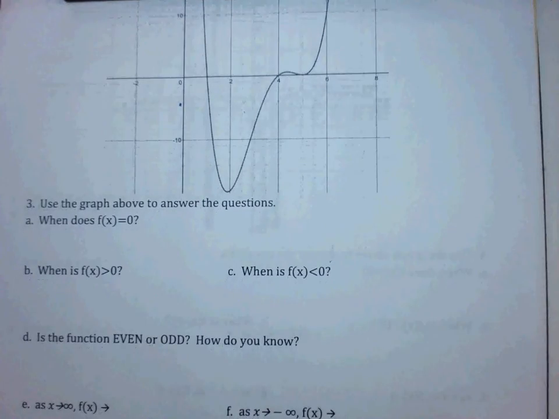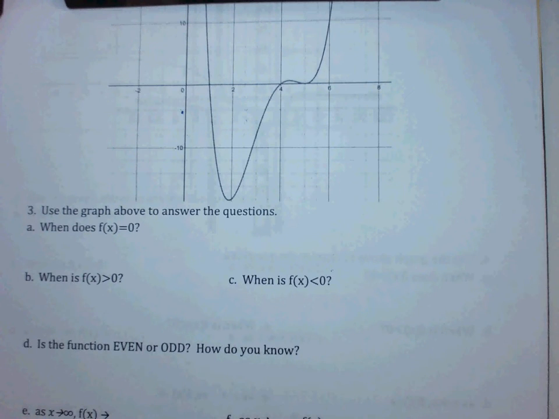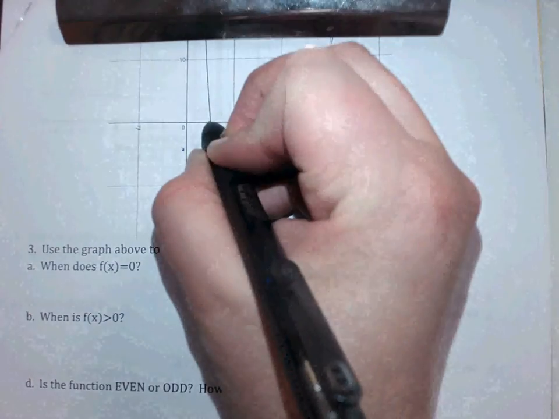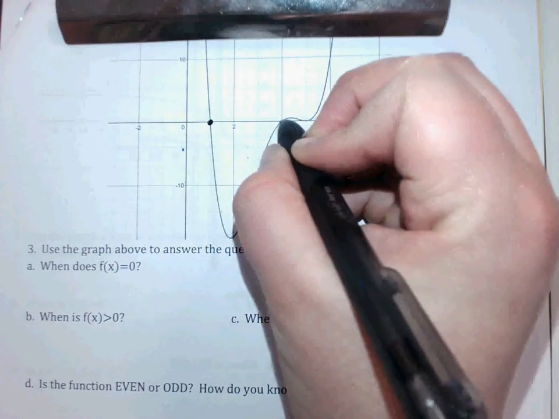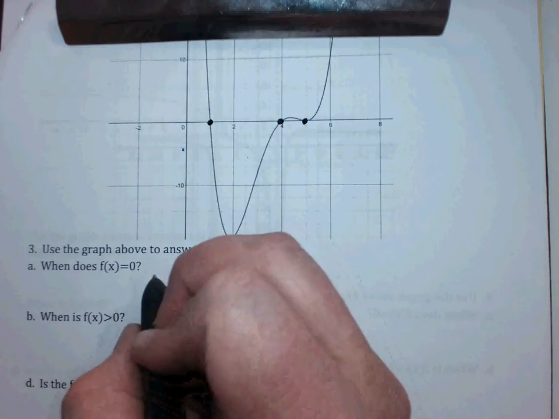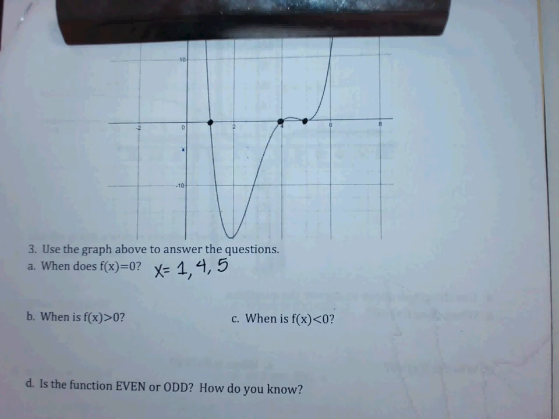Okay, so first question, when does f of x equal 0? Well, f of x equals 0 anywhere the graph touches the x-axis. So where does the graph touch the x-axis? 1, 4, and 5. So I'll put x equals 1, 4, 5.